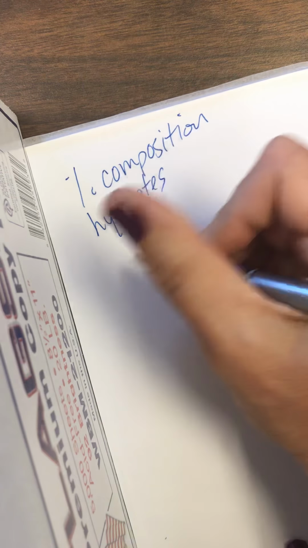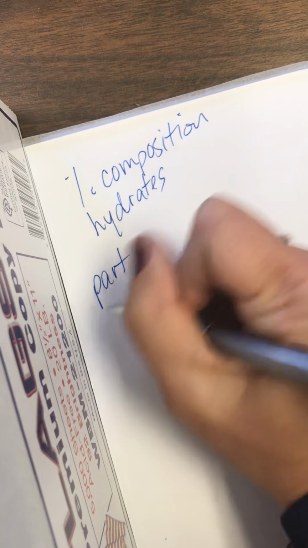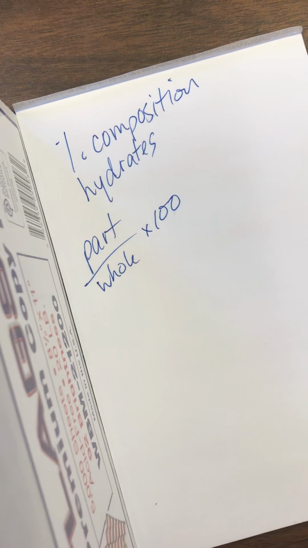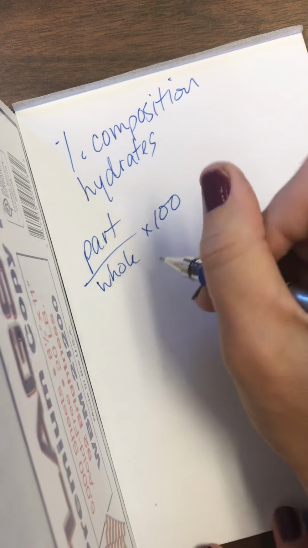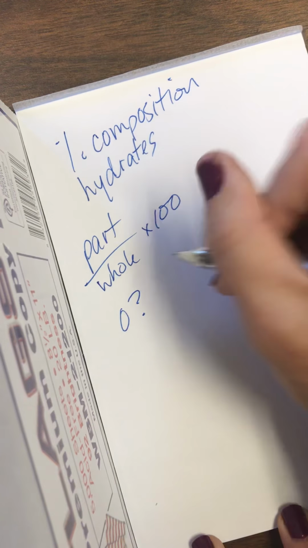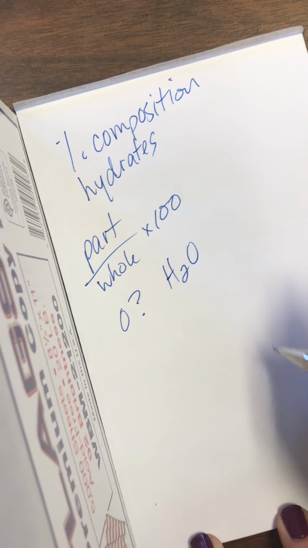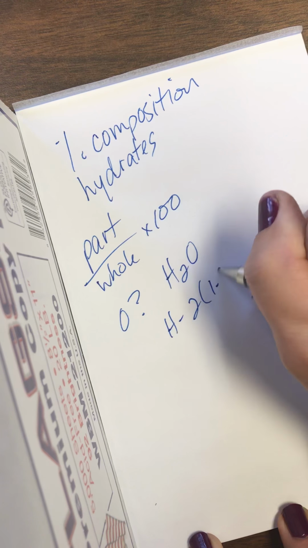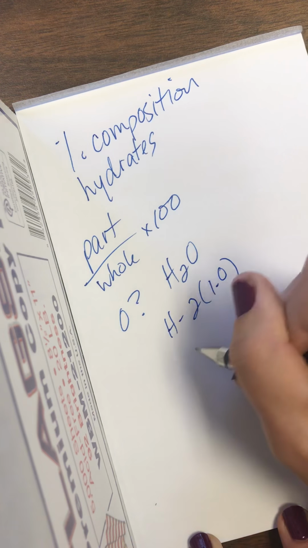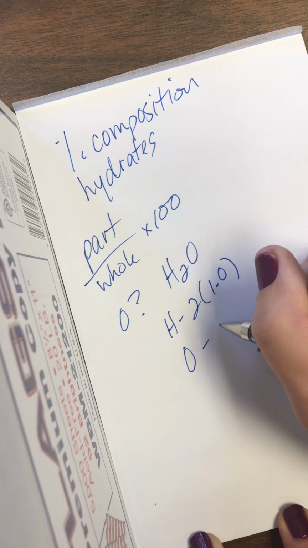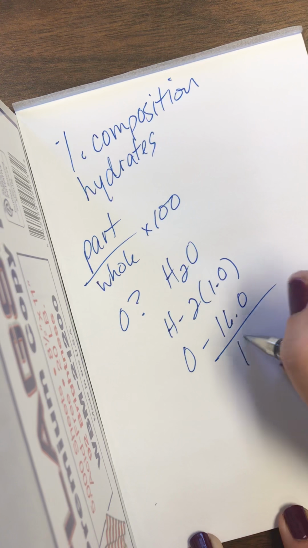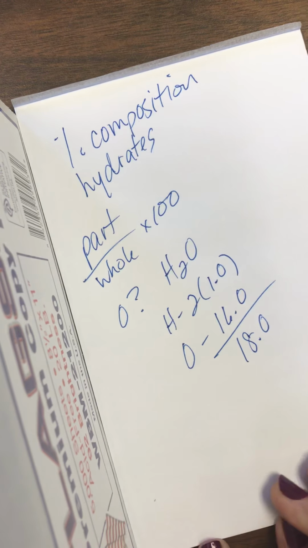So percent composition, we are always looking at part over whole times 100. So if I wanted to say, hey, what part of water is oxygen? Here's my formula, H2O. I have two hydrogens and each one has a mass of 1.0. I have one oxygen and it has a mass of 16.0. So together, water has a mass of 18.0.